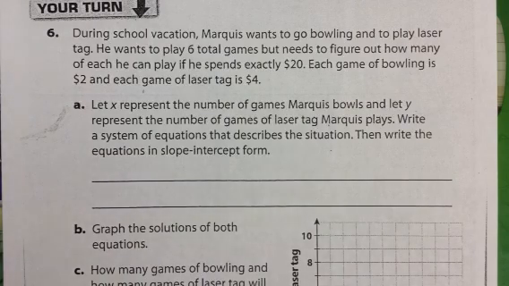Whenever you have a big word problem like this, where X stands for something and Y stands for something, it will really help you to go back and highlight everything that was about X in one color and then everything that was about Y in a different color.